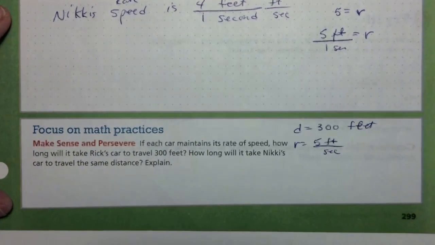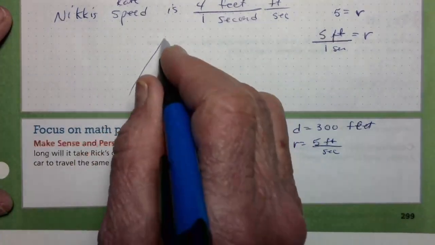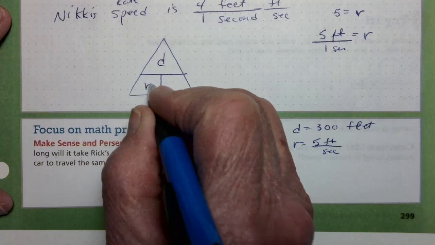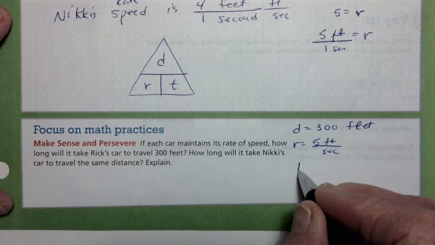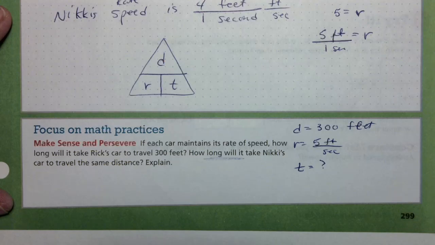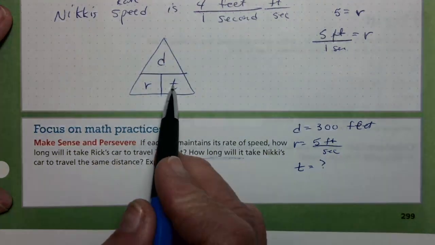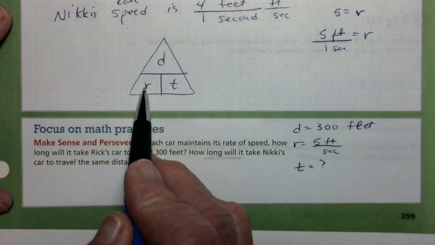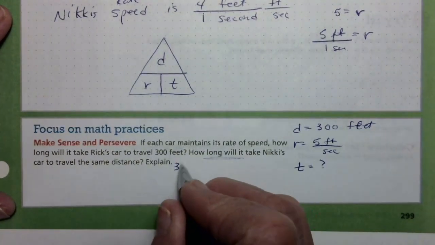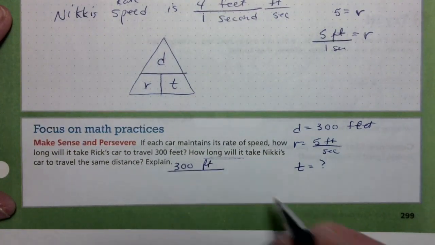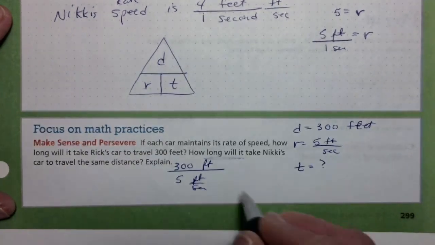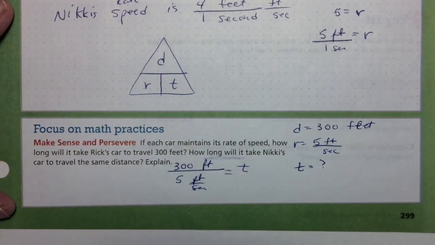So I just told you a minute ago in my little picture that distance is equal to rate times time. Well, what if I'm trying to find time? It says how long, which will be time. If I'm trying to find time, I need to take the distance and divide it by the rate. So I need to take 300 feet, and I need to divide it by 5 feet per second. And that's going to give me time.